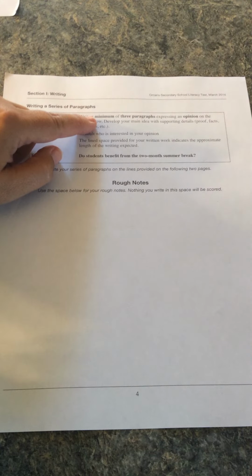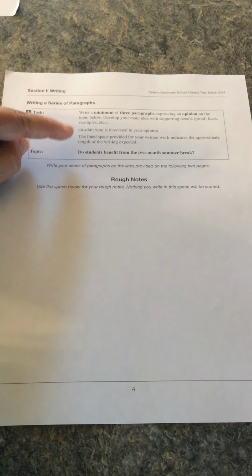The task is to provide a minimum of 3 paragraphs expressing an opinion on a topic that they provide you with. You have to write on that topic. You should develop your main idea, which means do you agree or disagree with the topic? And you have to have supporting details, proof, facts, examples. Just like all the questions we've been talking about, they want specific, detailed explanations for everything you say. You're writing for an adult who's interested in your opinion on the given topic.